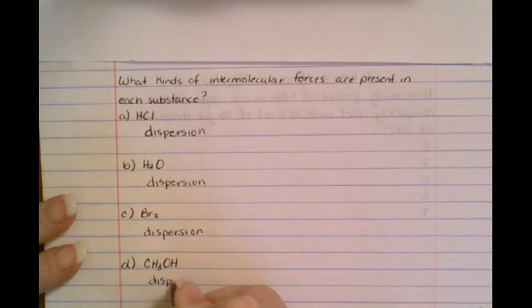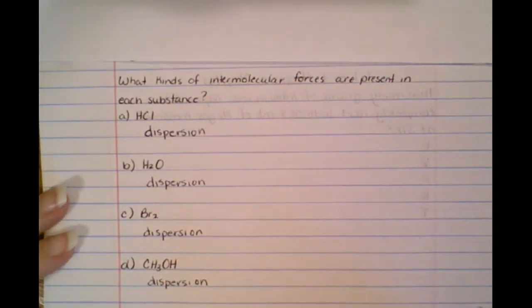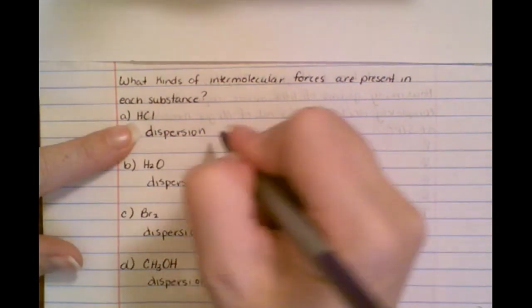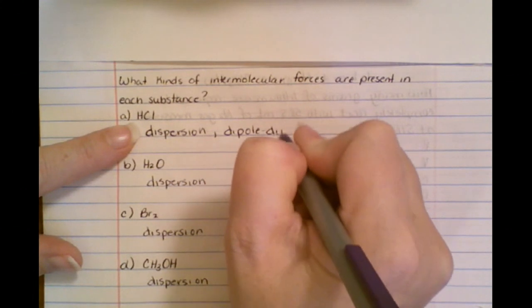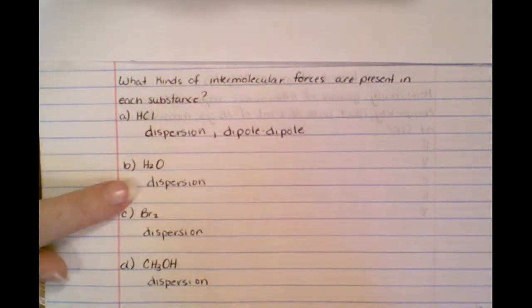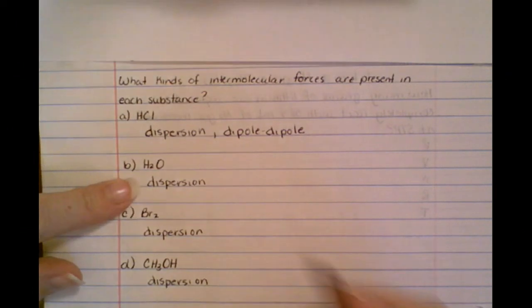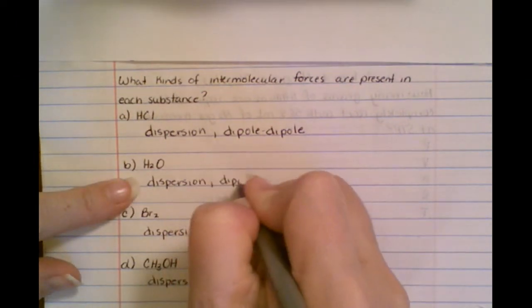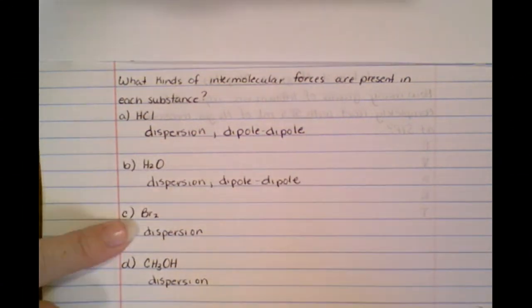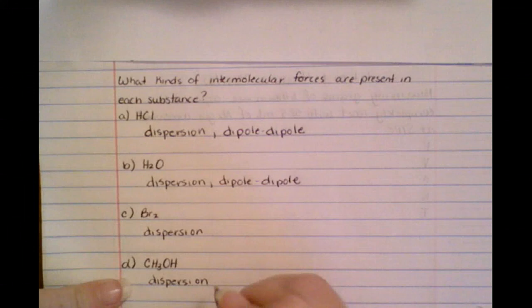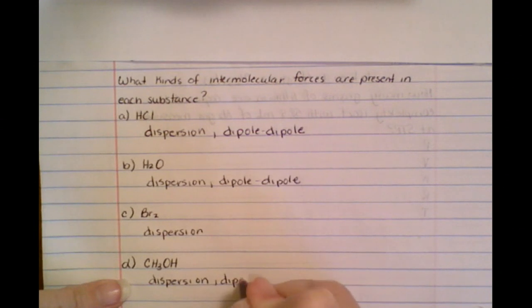Now, the next thing that we looked at was dipole-dipole. That means it's got to have a polar bond. So which of these have a polar bond? Well, we know that HCl has a polar bond, so it's going to be dipole-dipole. We know that water also has a dipole, so this is going to be dipole-dipole. This one, nope, it's not a polar bond. And this one, yep, it's a polar bond as well, so it's going to have dipole-dipole.